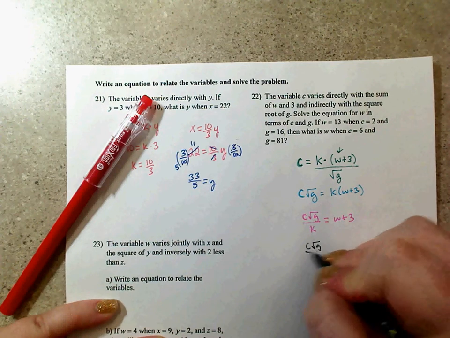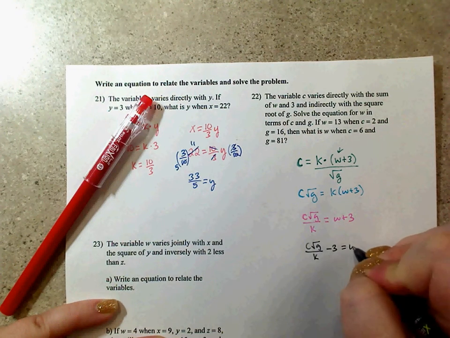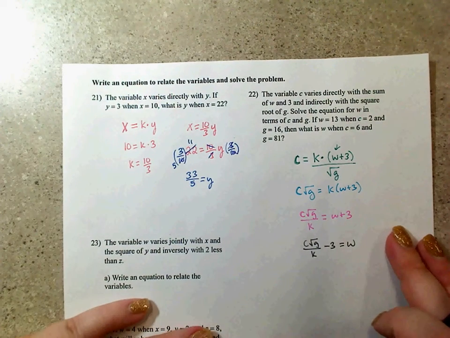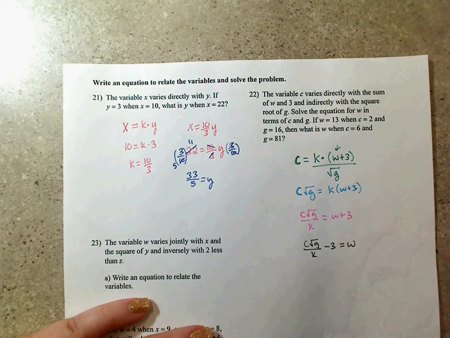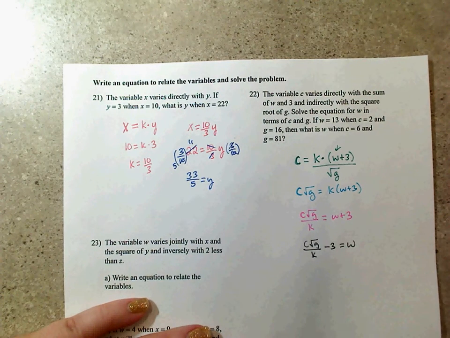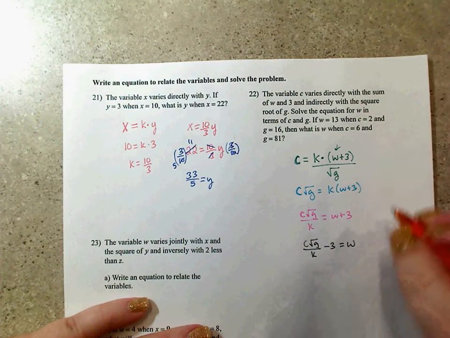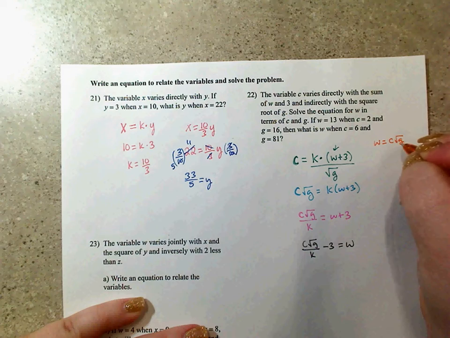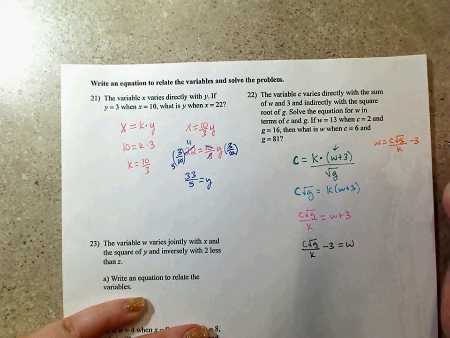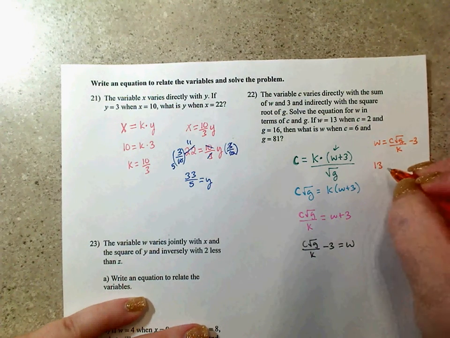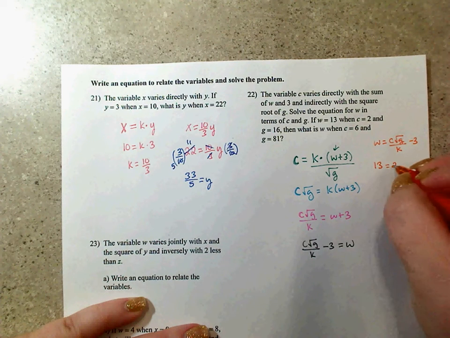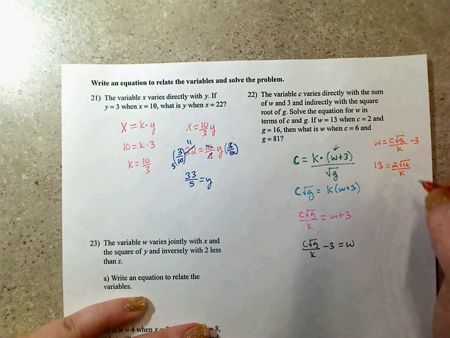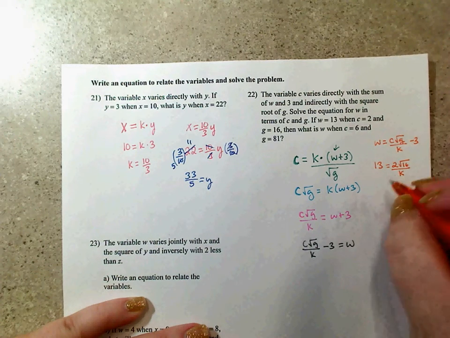Okay. If w is 13 when c equals 2 and g equals 16, so let's take care of that first. W equals c times the square root of g over k minus 3. If w is 13 when c equals 2, g equals 16, so that means it's giving me information to solve for k. I've got 13 equals 2 times 4, so 2 times 4 is 8 divided by k.